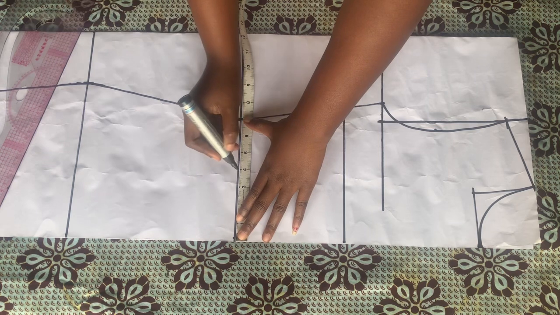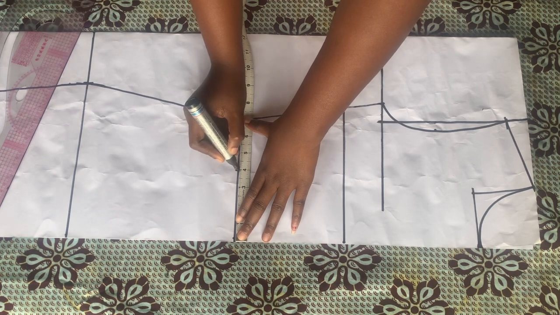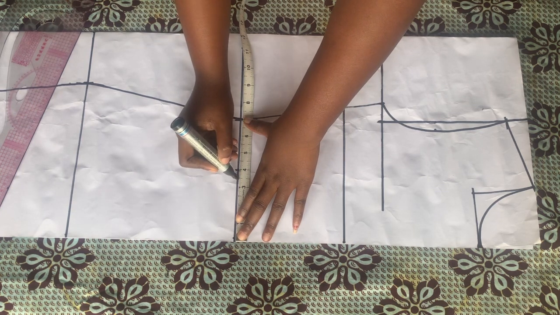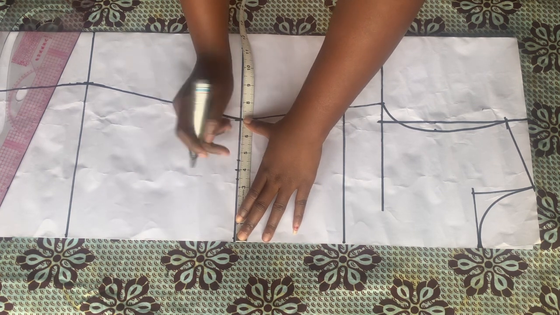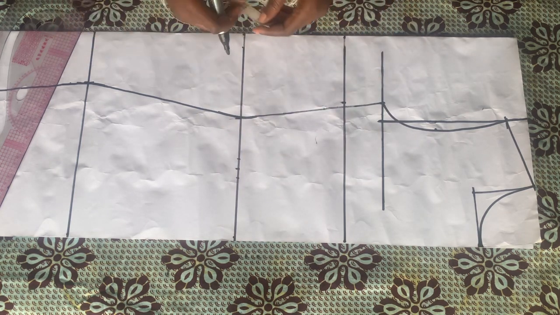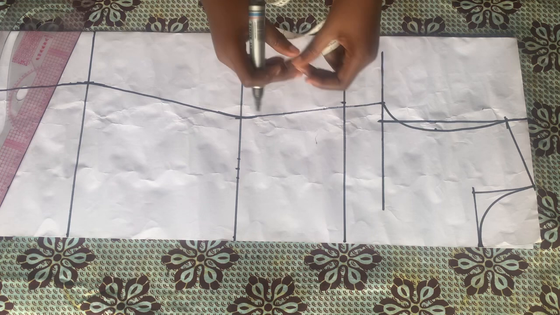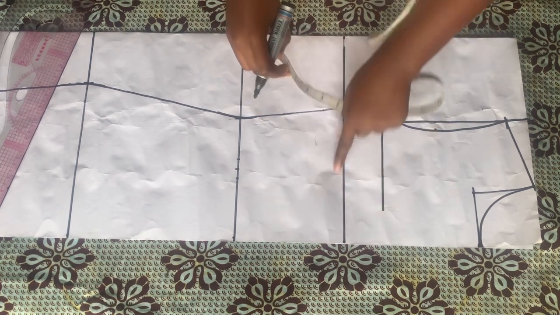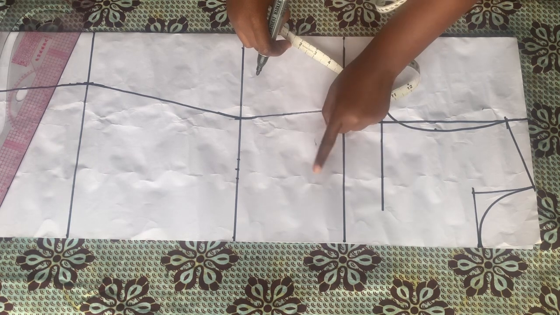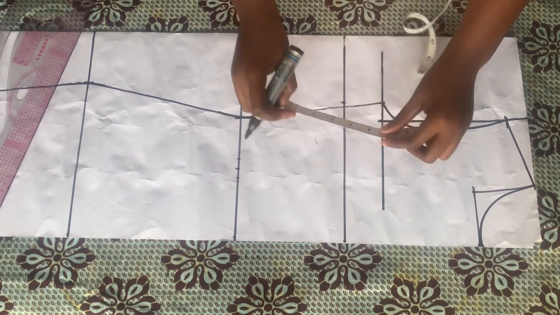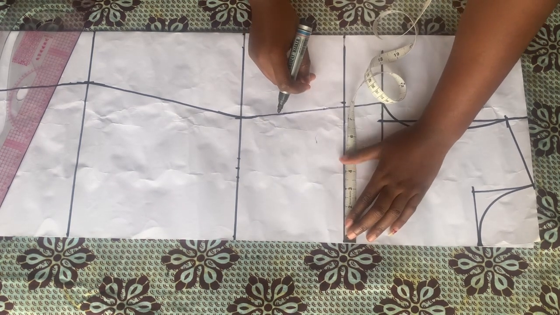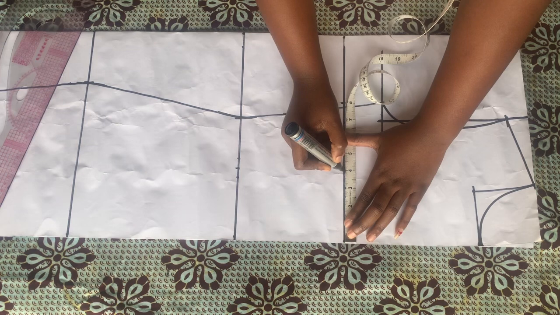Next thing is I'm going to be drawing out my dart, that is your nipple to nipple measurement divided by 2. So mine is 8 divided by 2, it gave me 4. So I'm just marking 0.5 inch to the left and to the right. As you all know, our dart is 1 inch, so we're going to share that 0.5 to both sides. So right now I'm just making my points all around.